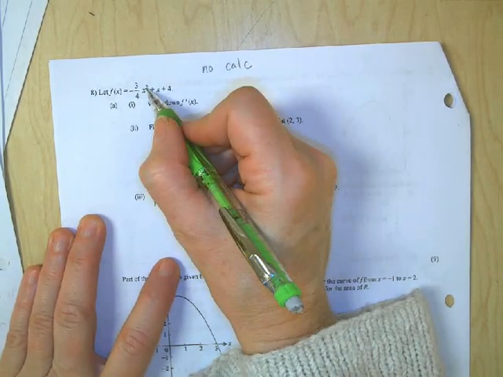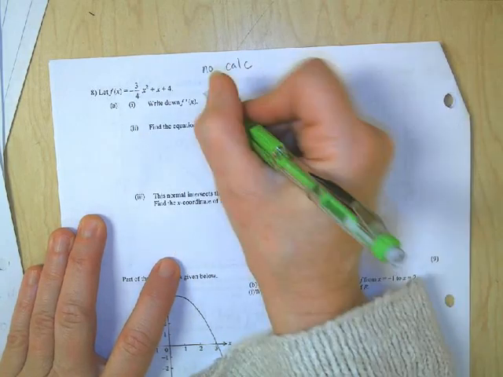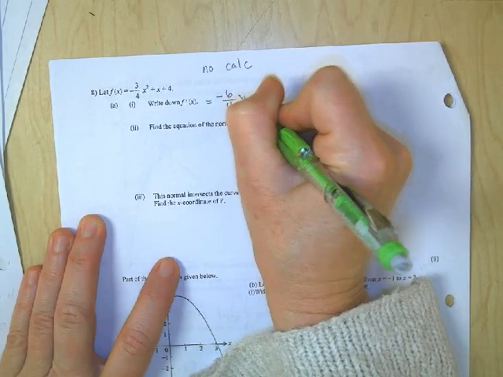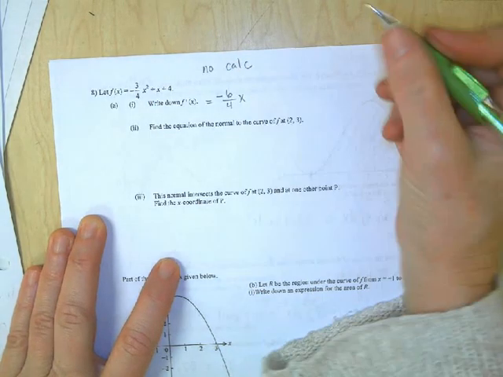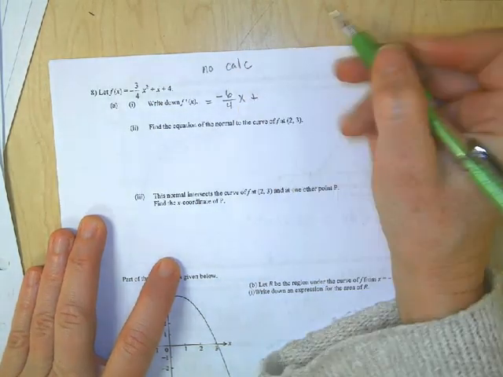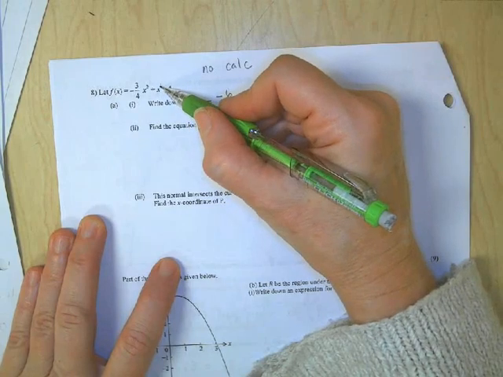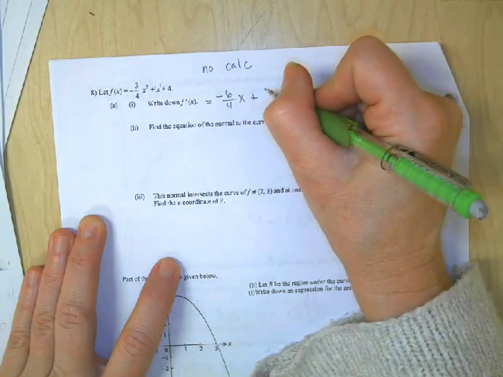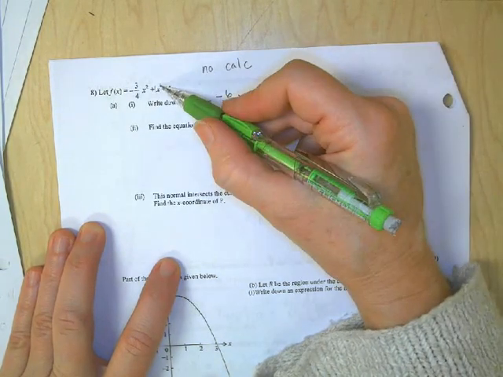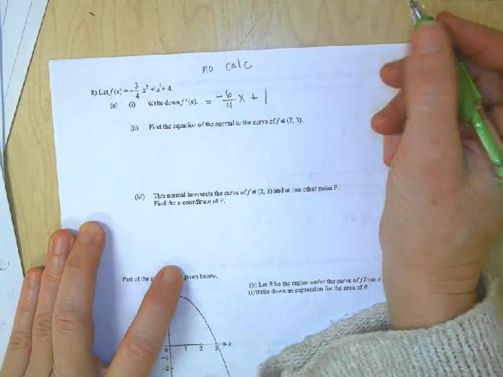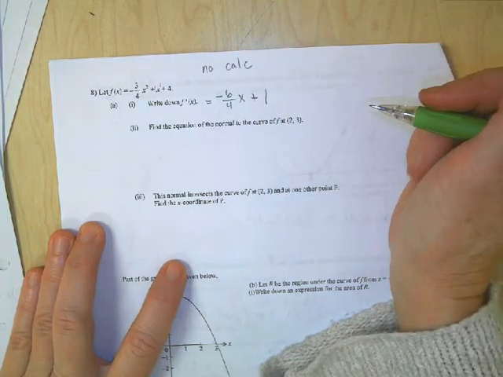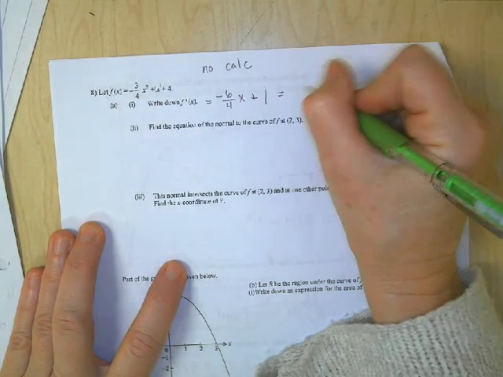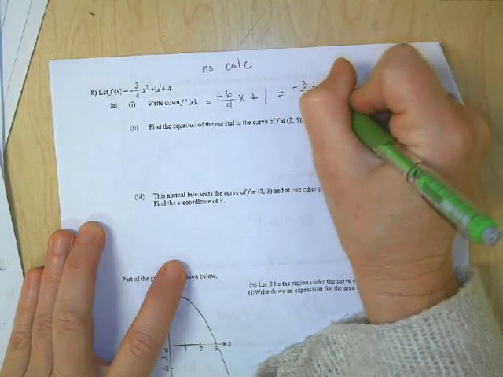So 2 times negative 3/4 would give me negative 6/4 x, and subtract 1 from the exponent, so I'm just left with x. And then the x has an invisible exponent of 1, bring that in front, multiply by the invisible coefficient of 1, I'm left with 1. And then the exponent 1 minus 1 is 0, so I have no x's, they go away. There's my derivative. Okay, and then I could reduce that, that's negative 3/2 x plus 1.